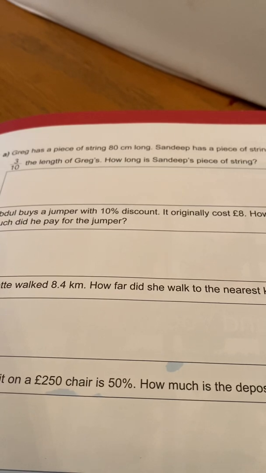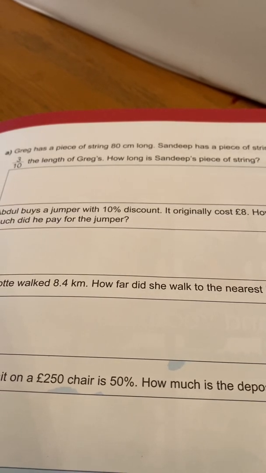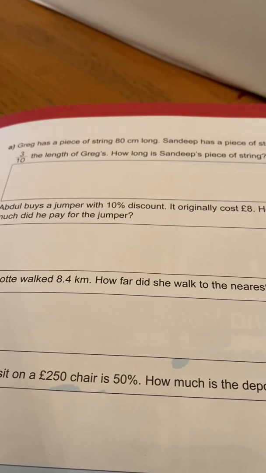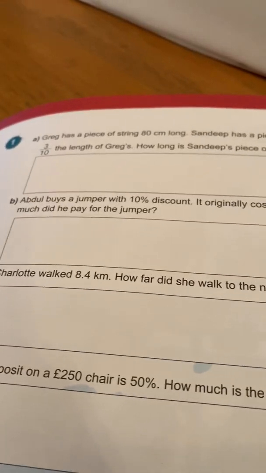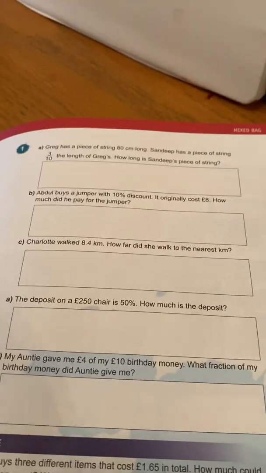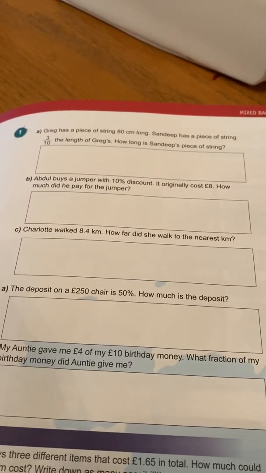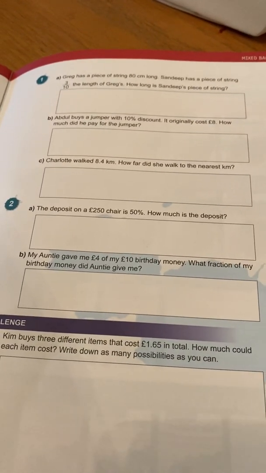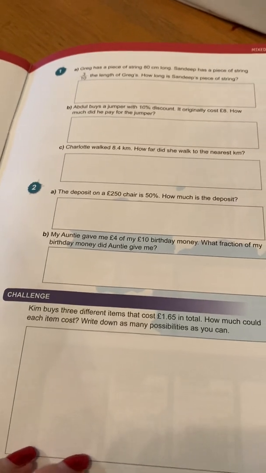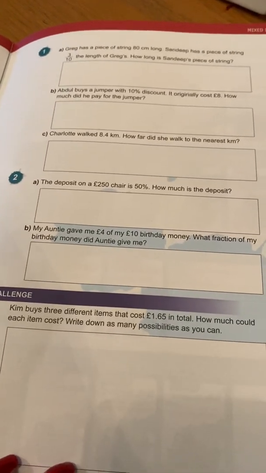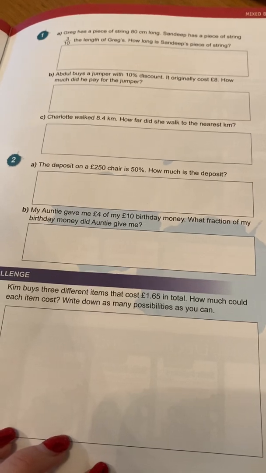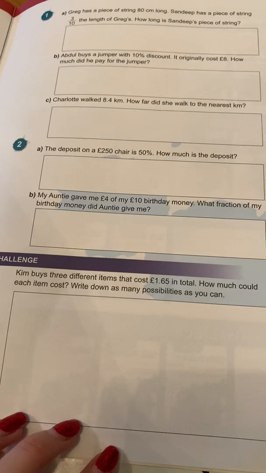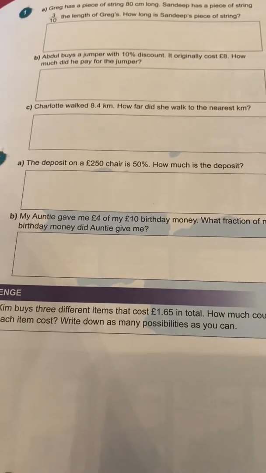What you'll have to do is work out 1/10 of the length of Greg's, and then because we're looking for 3/10, you'll have to times it by 3. Okay. When we're looking for a 10% discount, you need to work out what 10% is and then take it off. There's a rounding question for C. 2A, finding that percentage, should be quite straightforward actually. B, fractions. Okay, I'm not going to explain too much, because then I think it's just going to be really, really easy. The whole point is that you're applying that knowledge. If you do get stuck, ask for help though.